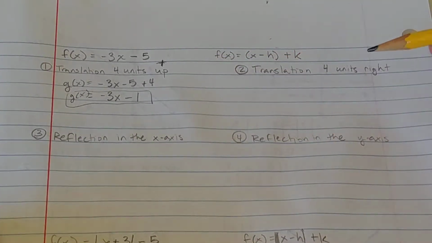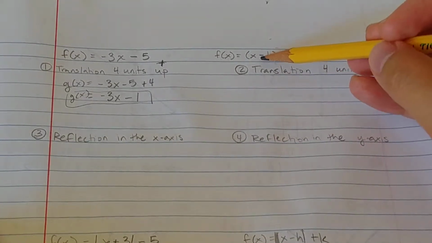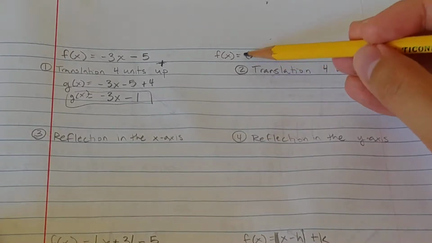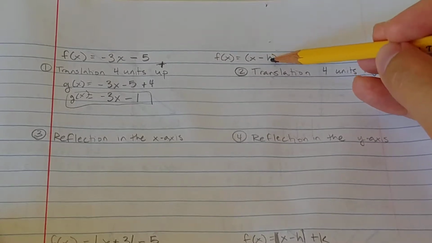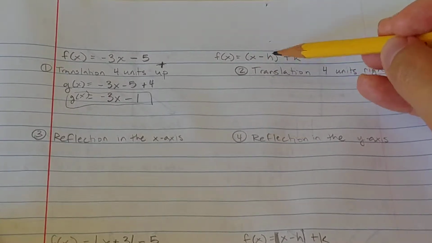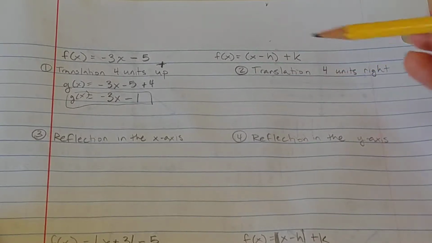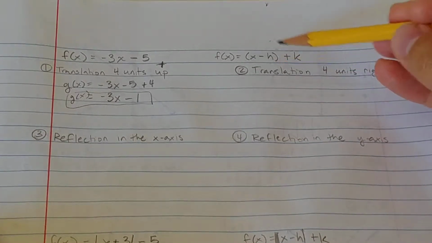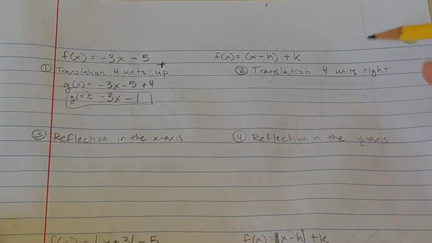Now for number 2, it says translation 4 units to the right. So this one is a horizontal. Horizontal is going to be a little bit more challenging. It's on the inside. And notice that the original form is a minus h, so x minus h. Because of that minus, we want to think opposite when we're adding or subtracting on the inside. So if it's horizontal, think opposite.